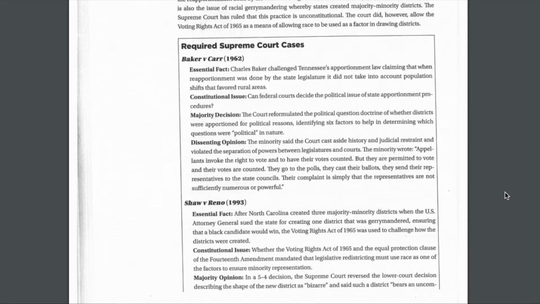This is in North Carolina. It created 3 majority-minority districts when the U.S. Attorney General sued the state for creating one district that was gerrymandered, ensuring that a black candidate would win. The Voting Rights Act of 1965 was used to challenge how the districts were created. So the question really is whether the Voting Rights Act of 65 and the Equal Protection Clause of the 14th Amendment mandated that legislative redistricting must use race as one of the factors to ensure minority representation.